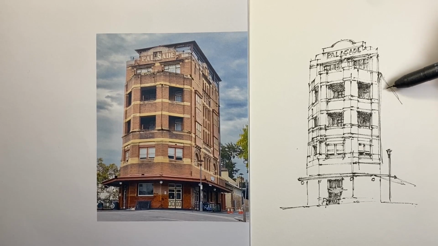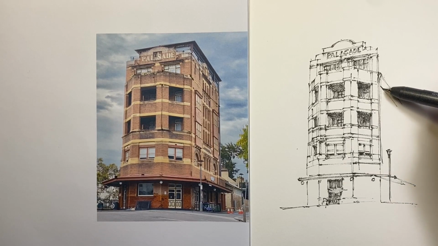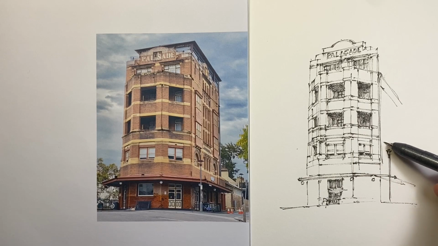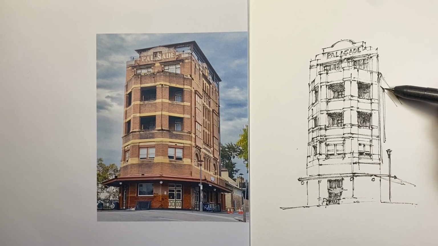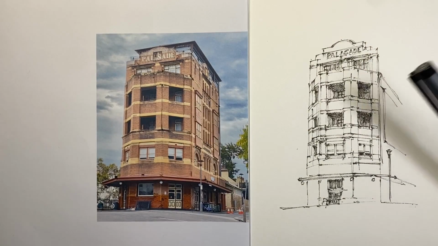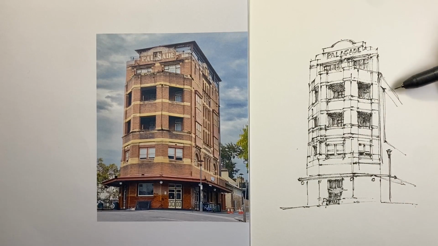So do not underestimate the importance of putting as much effort, if not more effort, into adding text on our architecture as we do with any other part of it.